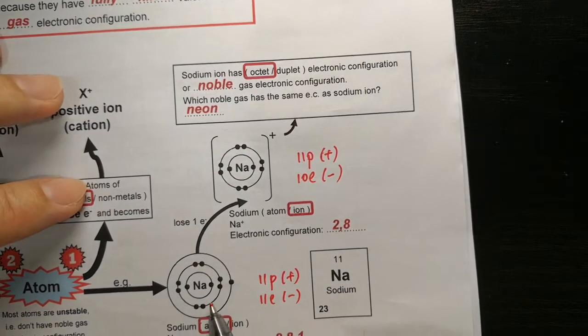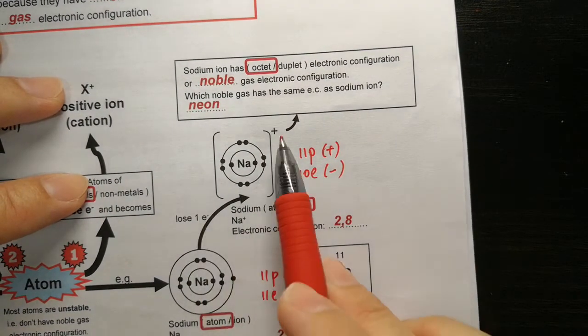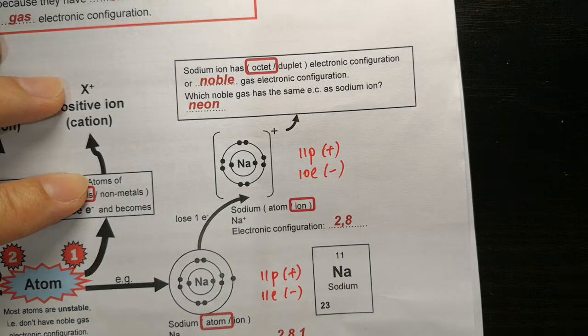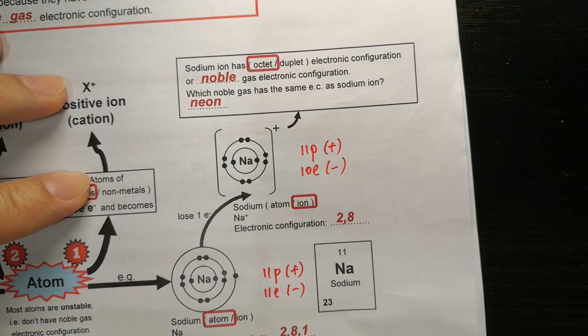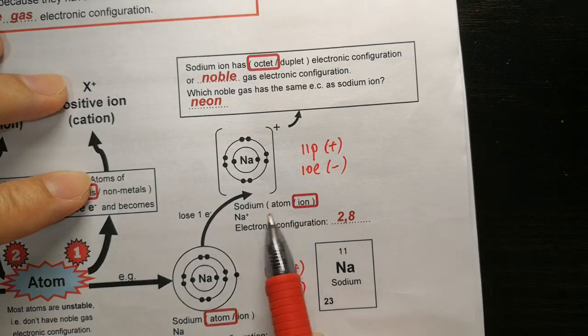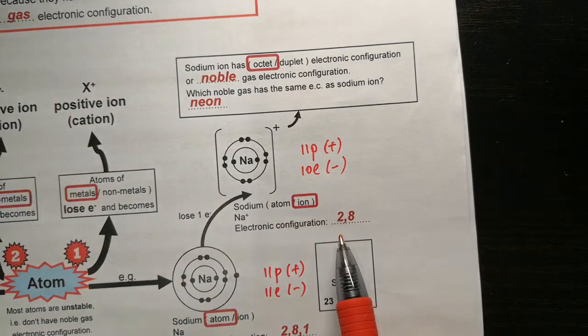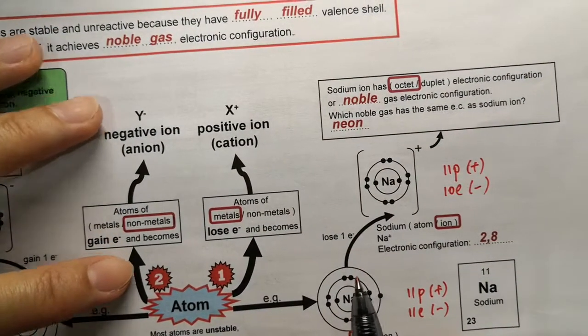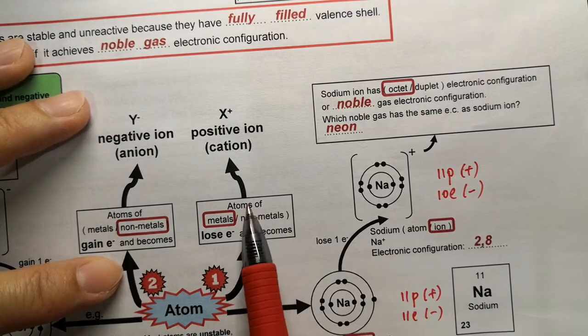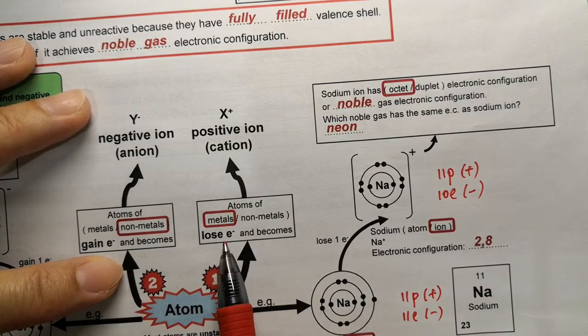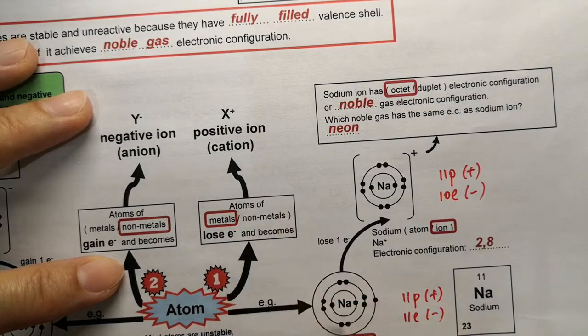Okay, so when an atom loses an electron, it is positively charged. When an atom gains an electron, it is negatively charged. So a sodium ion would have an electronic configuration of 2,8. All the atoms of metals lose electrons and become positive ions.